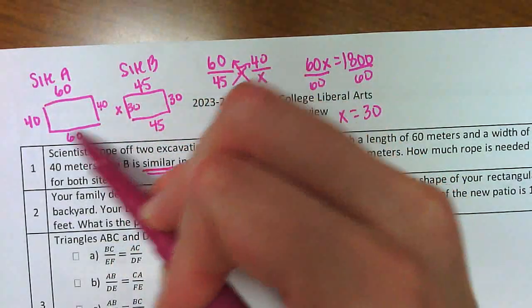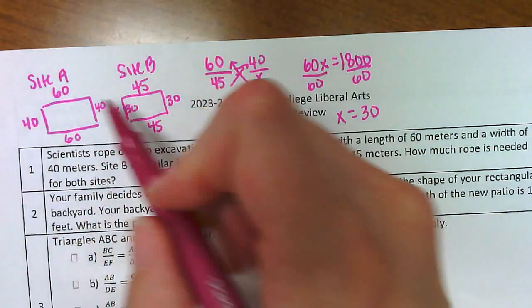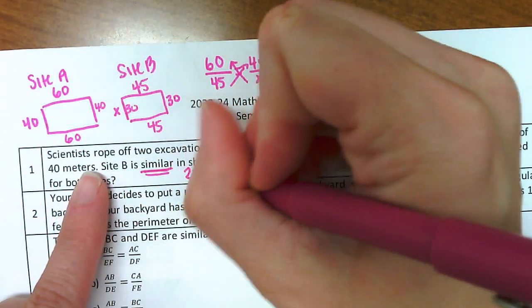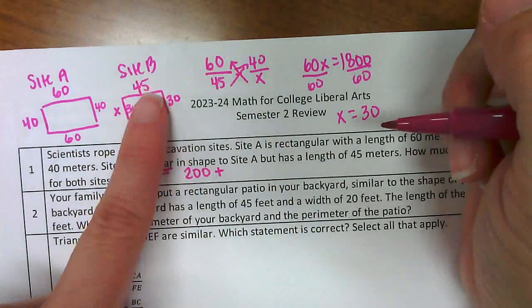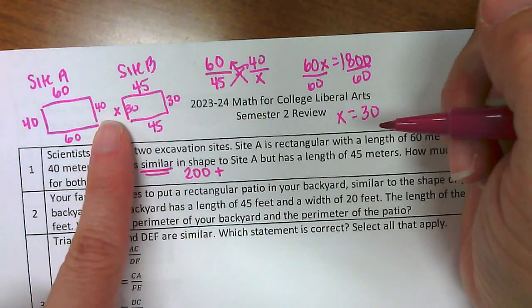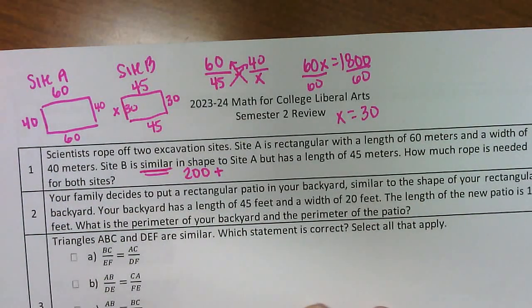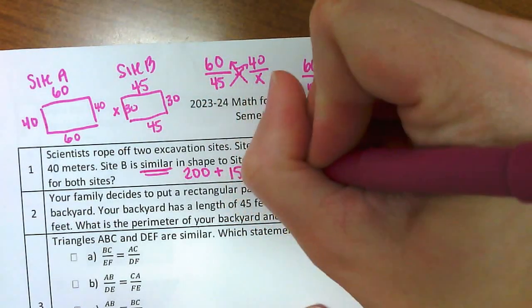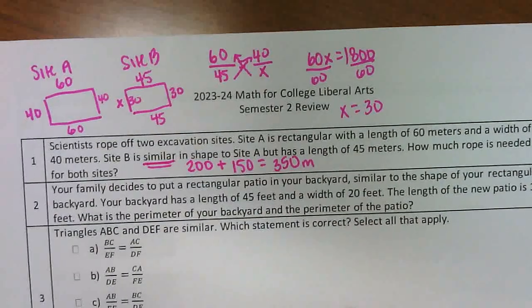So perimeter, the rope will go around the outside. So for site A, I'd be adding 60 plus 40 plus 60 plus 40. So that's going to give me a total of 200. And then for site B, I'm going to be adding 45, 30, 45, and 30. So what does that give me? 60 plus 90, 150. And then I add up the total to give me 350 meters.